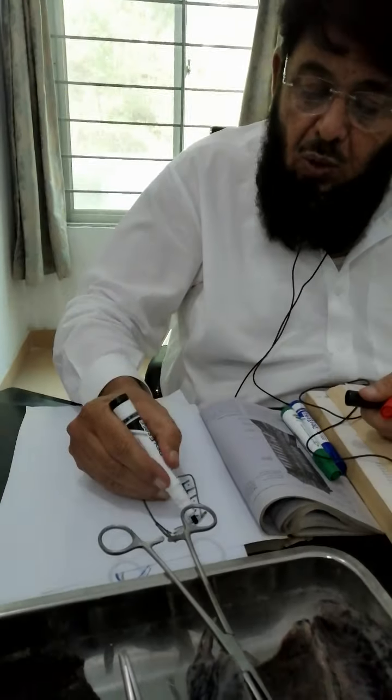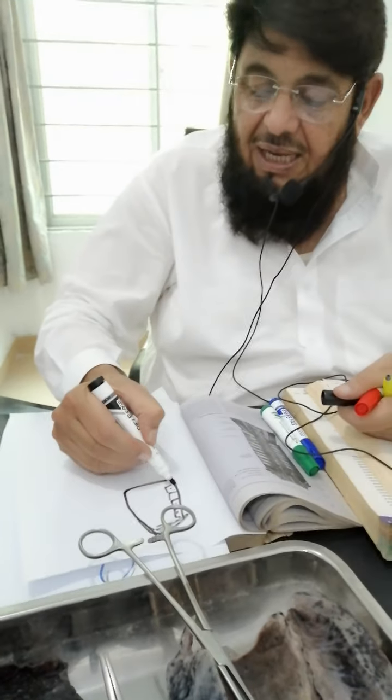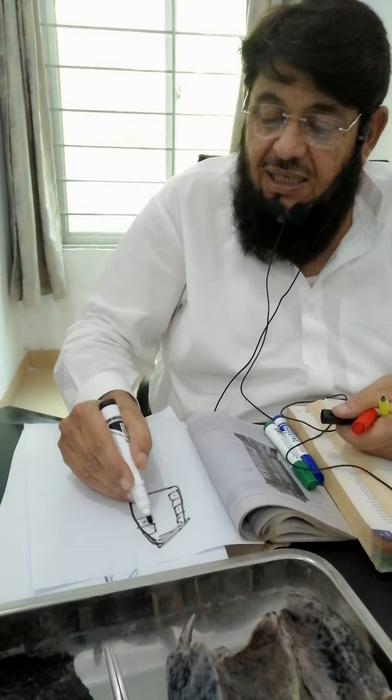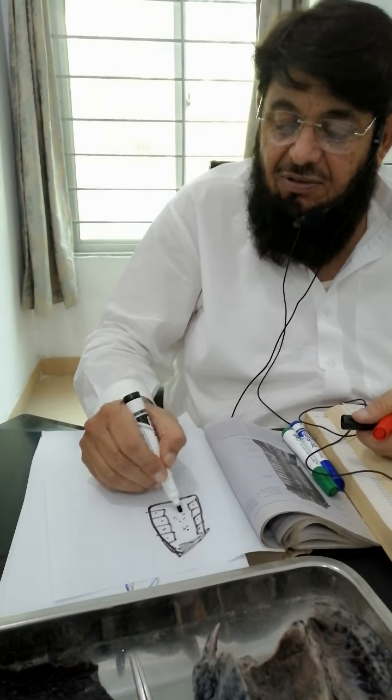Look, pleura is a closed sac made up of fibrous tissue, and the inner surface is lined with a secretory mesothelium, like that. You can see it over here. Look, this is a closed sac made up of fibrous tissue and the inner surface is lined by secretory mesothelium, which secretes the lubricating fluid.